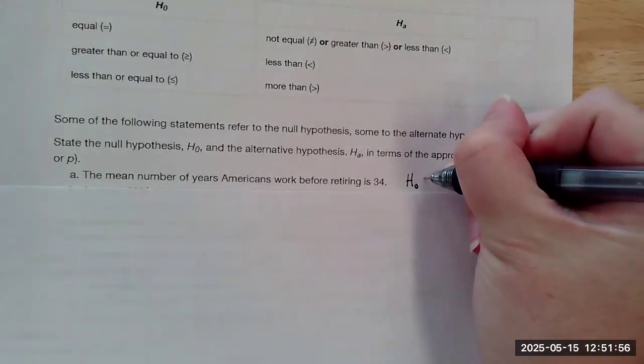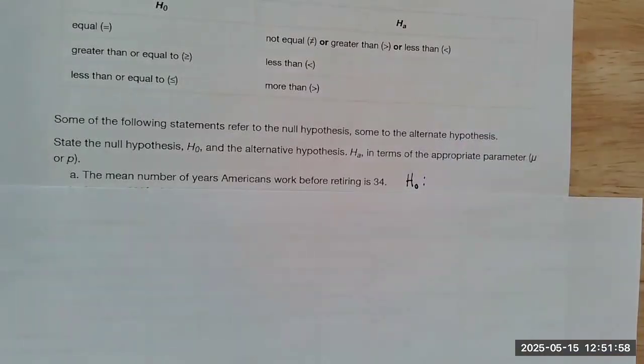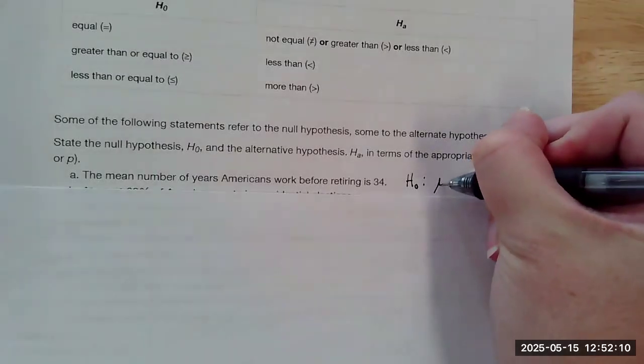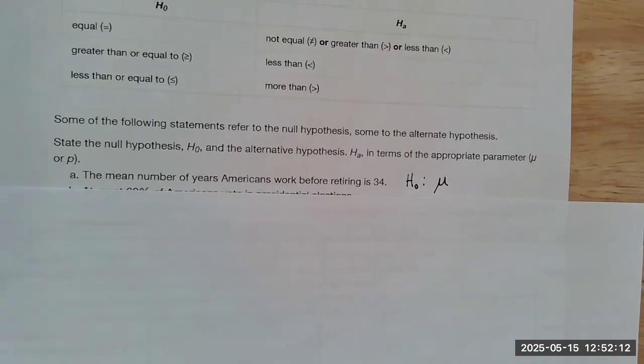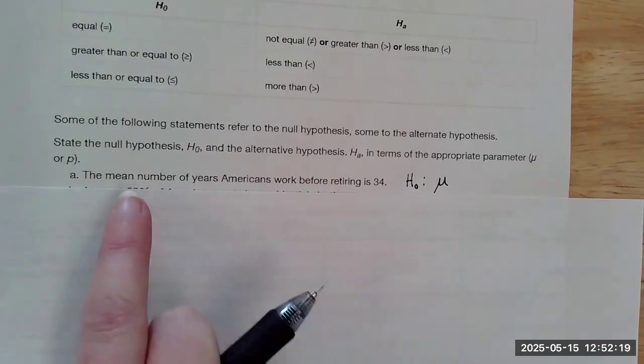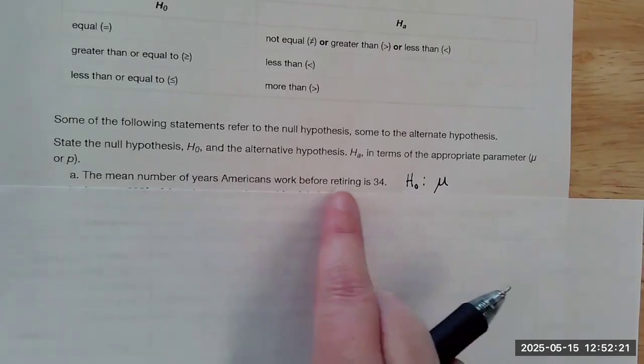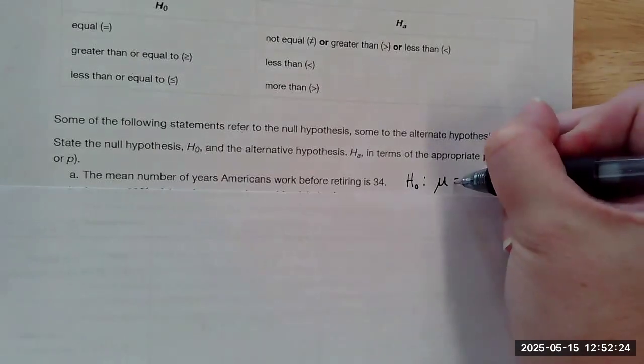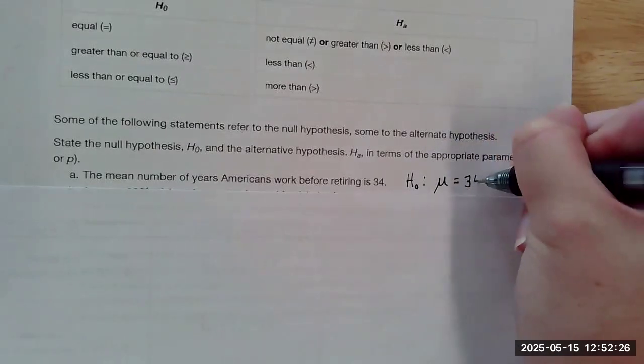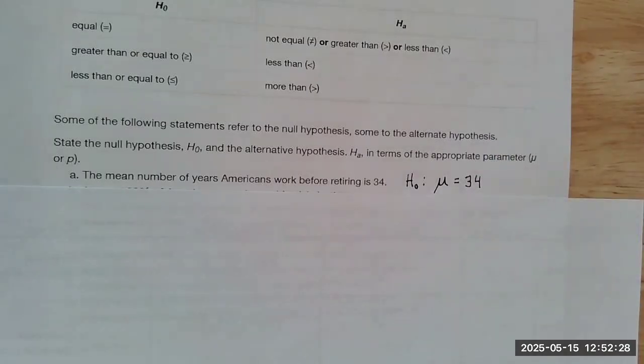So our null hypothesis is that H naught here, we're talking about the mean. And whenever we're doing these types of hypothesis tests, we're talking about the population mean. So we're going to use the symbol for the population mean, which is mu. And the boring thing would be if we just said this statement's true. They're saying that the mean number of years Americans work before retiring is 34. So we're saying that the mean is equal to 34. That's the boring thing. That's our H naught.